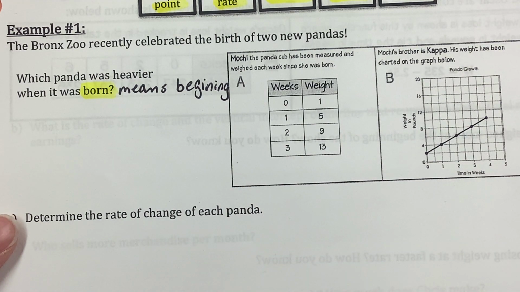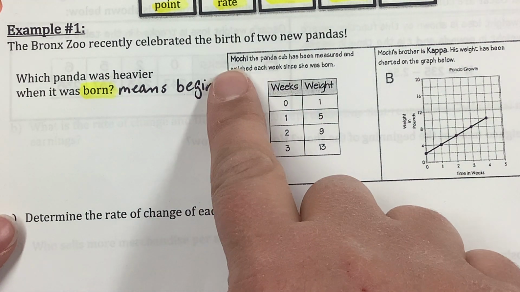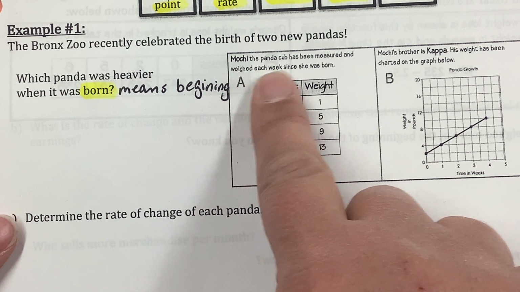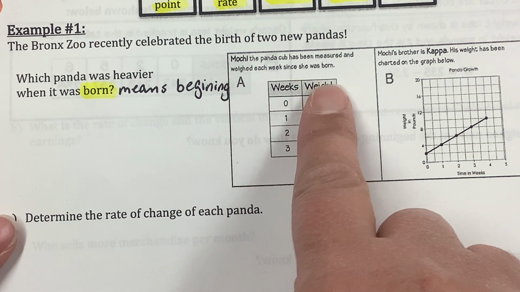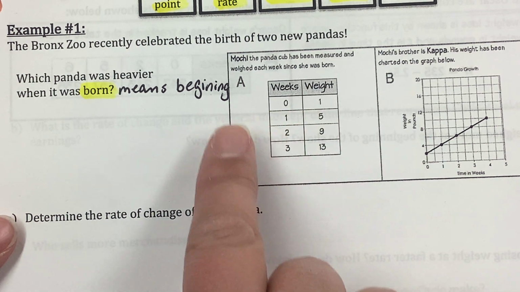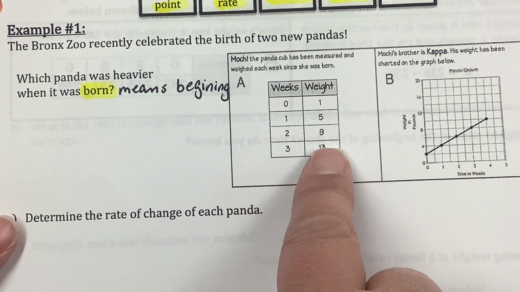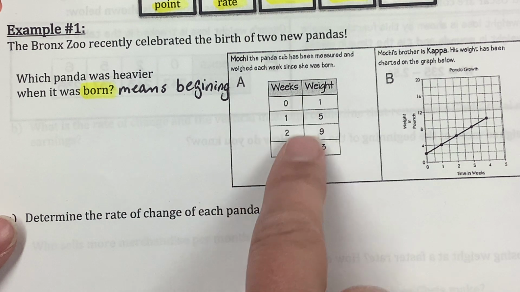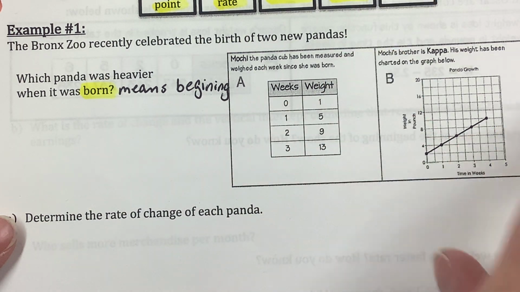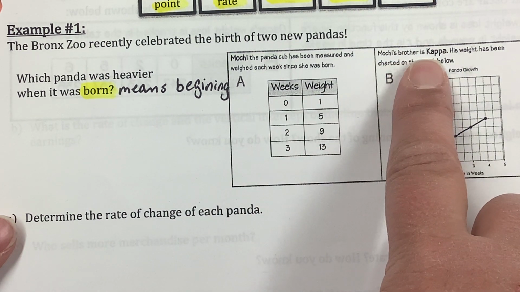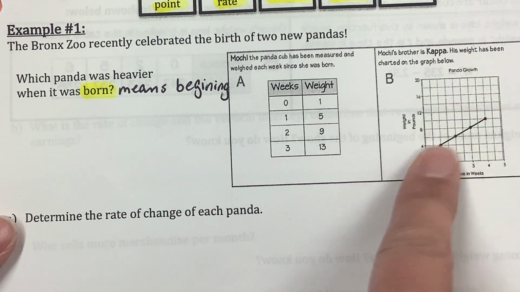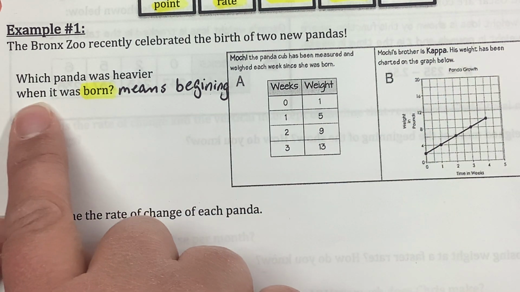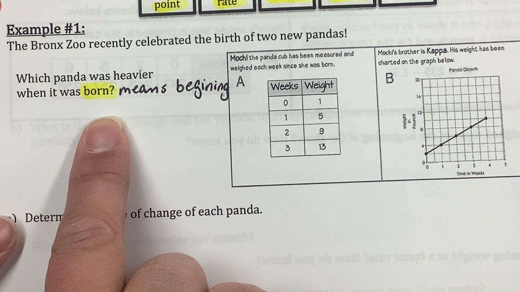Okay, now I have 2 pandas here. Moshi, the panda cub, has been measured and weighed each week since she was born. Oh, Moshi's a she, that's good. And here's weeks, and here's her weight. This weight happens to be in pounds, but we'll get back to that. Moshi's brother, Kappa, he's a boy panda, his weight has been charted on this graph below. So, which panda was heavier when it was born?